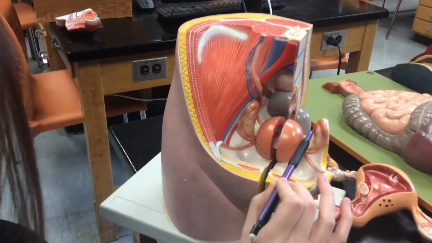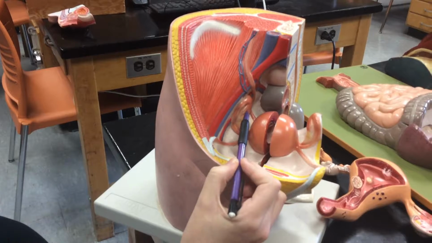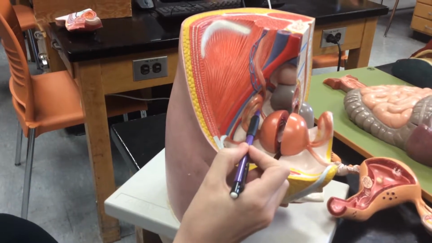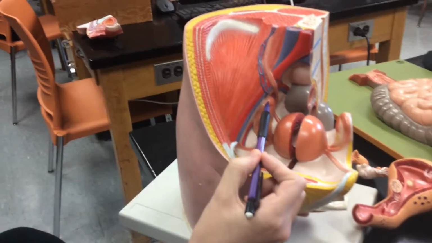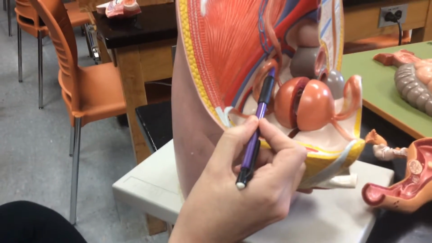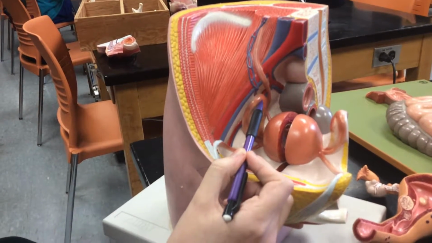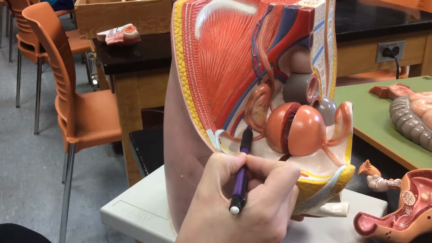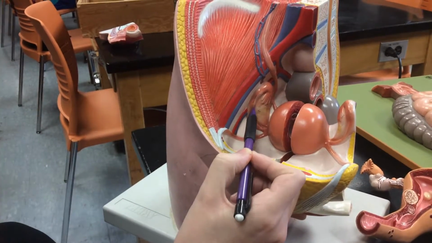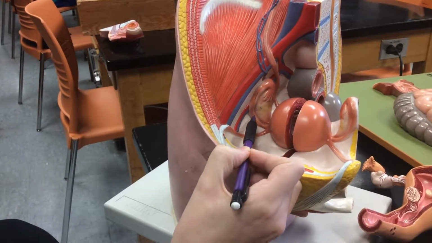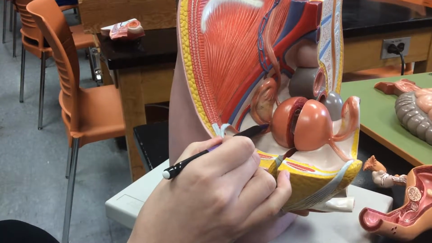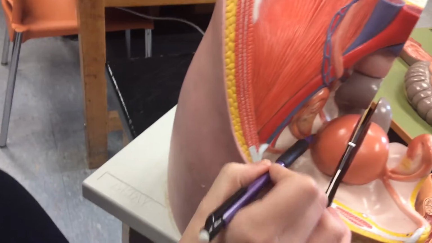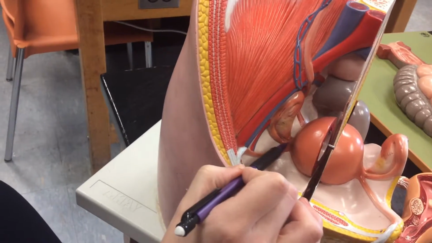This is called our fimbria. If you look at it, it kind of looks like you have little fringes. That's how I remember it, so that's our fimbria. And then a structure that comes right off of the fimbria is called our infundibulum. And we can lead that down, and then that is called our ampulla. Ampulla is this section. Now as you go the whole way down, the part that connects with the uterus, this is your uterus, that's called your isthmus.